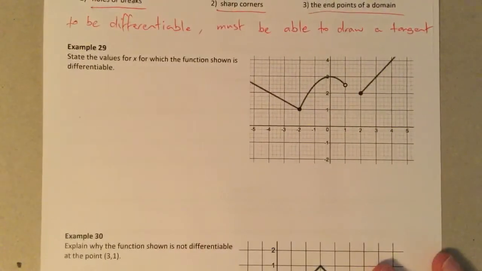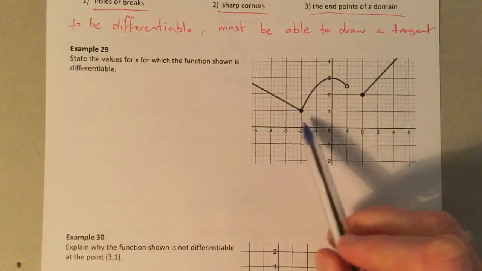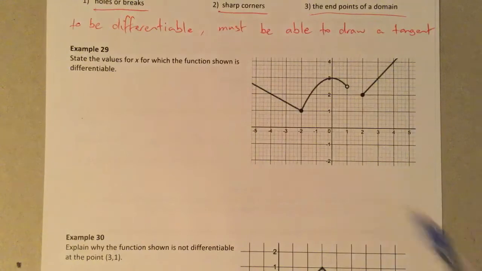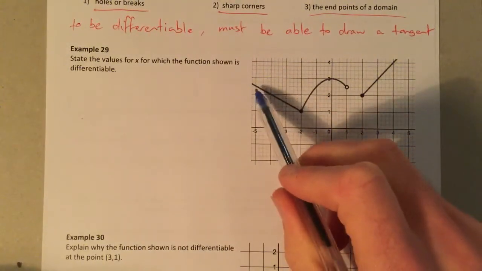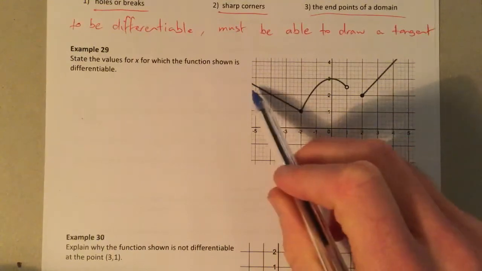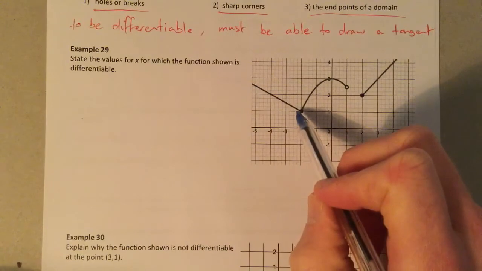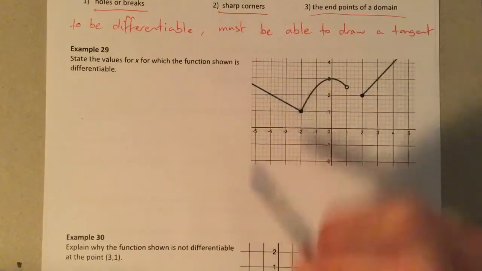For example 29, it says to state the values of x for which the function shown is differentiable. Now I've got a hybrid function here. And if we're looking at where it is differentiable, well this linear section of the graph over on the left-hand side here, all of those values along there would be differentiable. We could work out the gradient at any of these points, no problem.